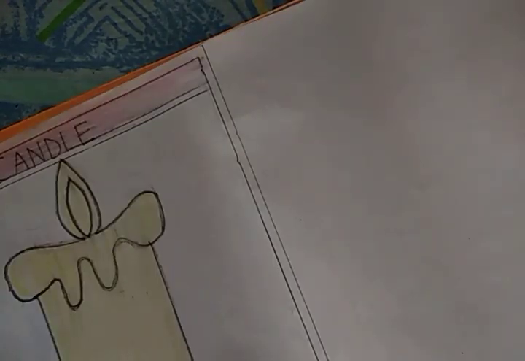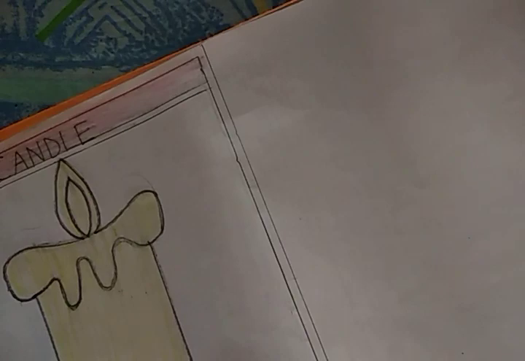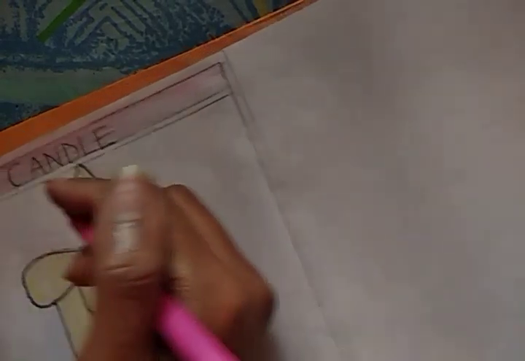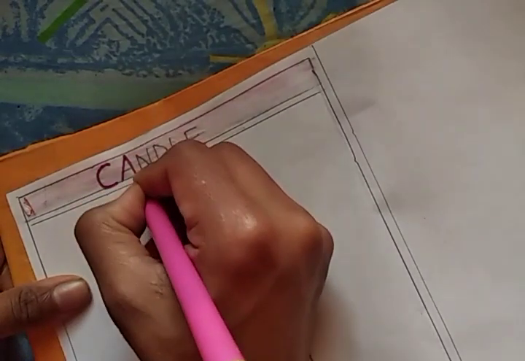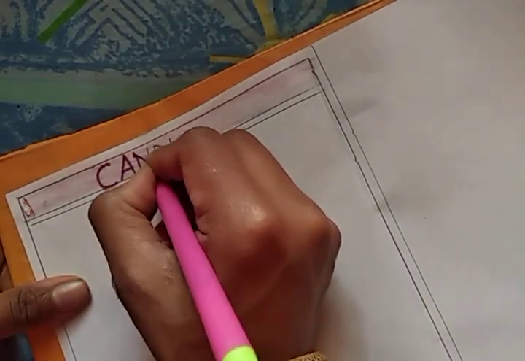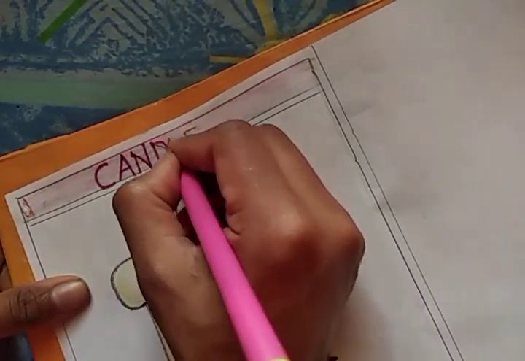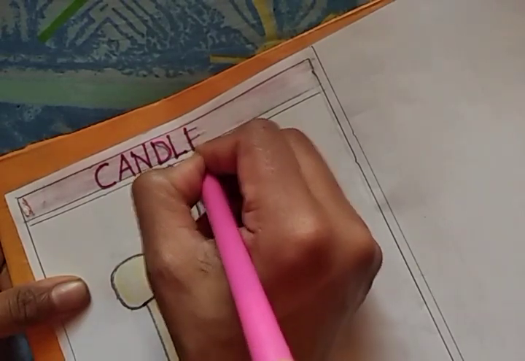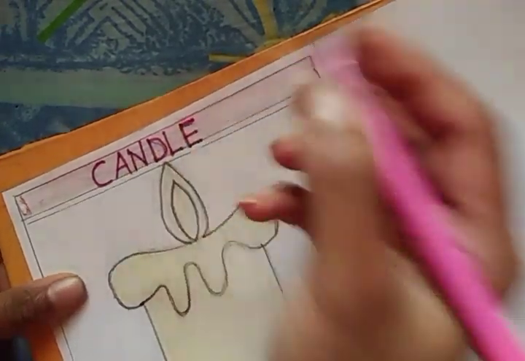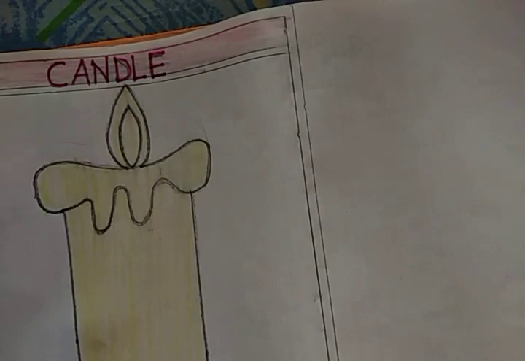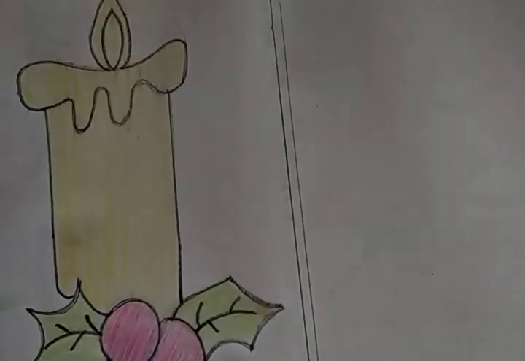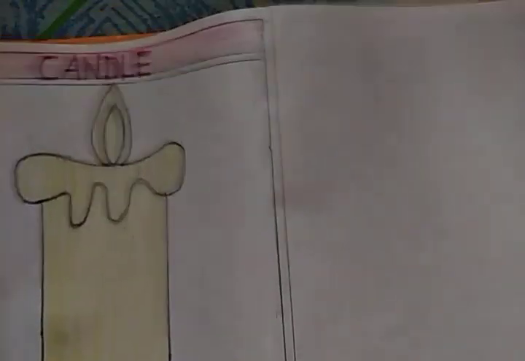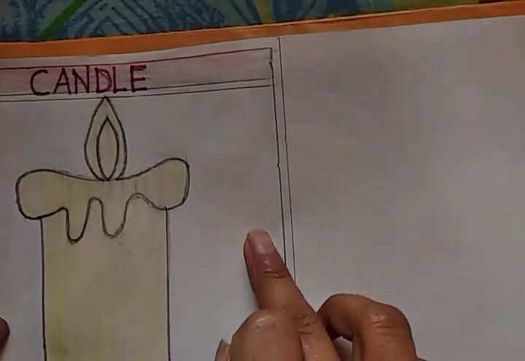So see here children, now we will give an outer line. We have done it, we will just highlight it, candle. So see, C-A-N-D-L-E, candle. What is it, children? It's a candle. See here, a candle we have drawn. You try by yourself to draw the candle.